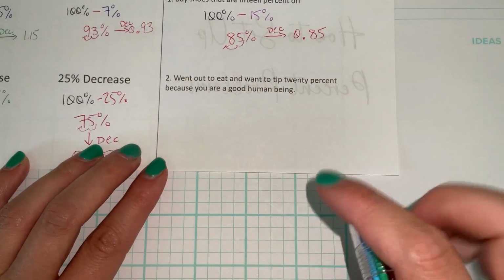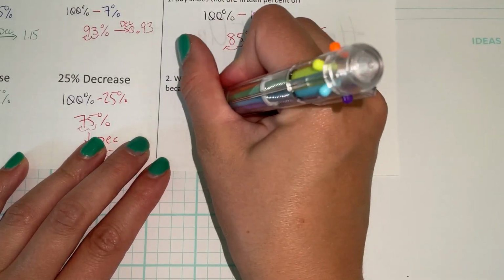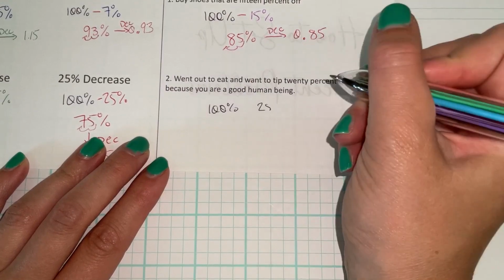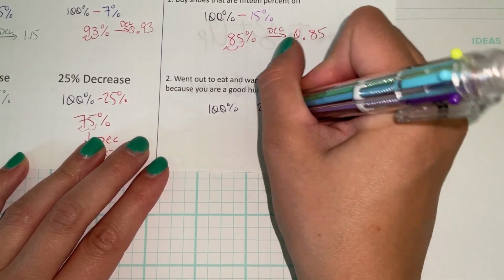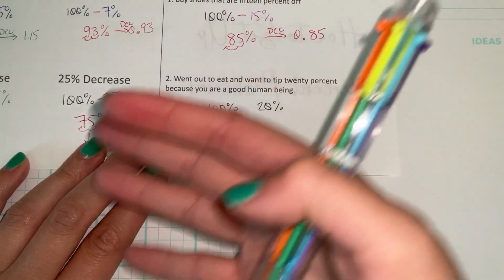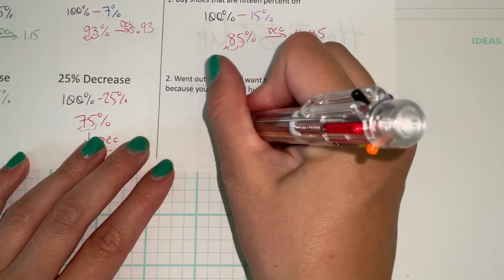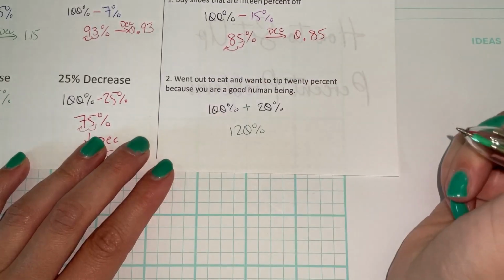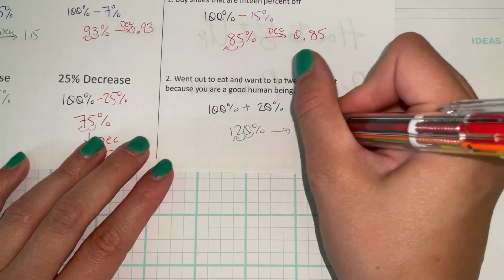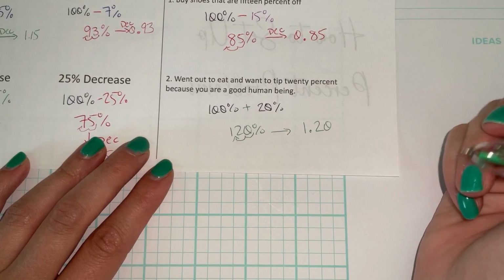You went out to eat and want to tip 20% because you're a good human being. Well, we know we have 100%. We know that we have 20%. I always tip 20%. Now, if you tip somebody, are you paying them more money or less money? You're paying more money. So you're going to add those, which gives you 120%. Right? Change that once again to a decimal. To the left 2 from that back. And you get 1.2 when you change it to a decimal.